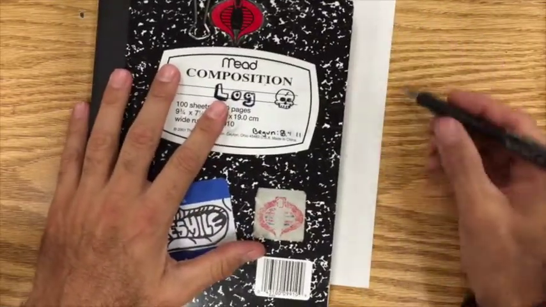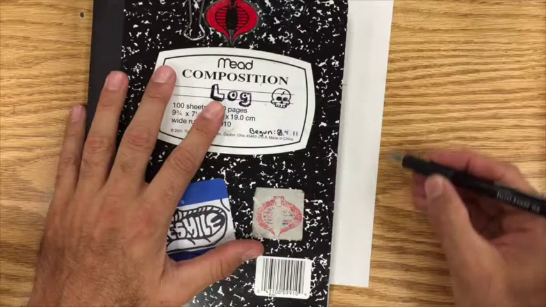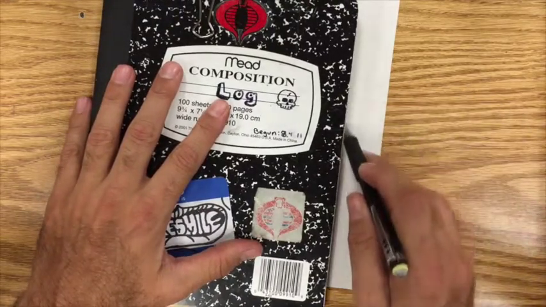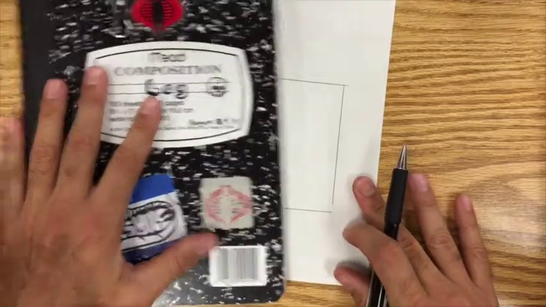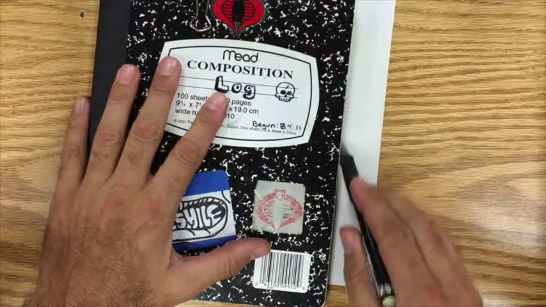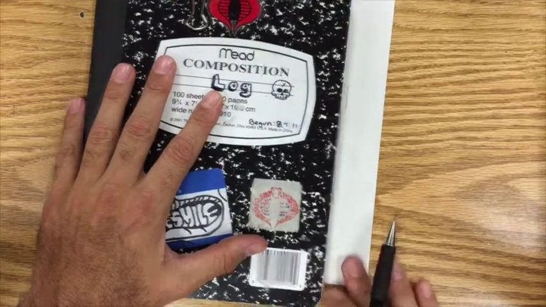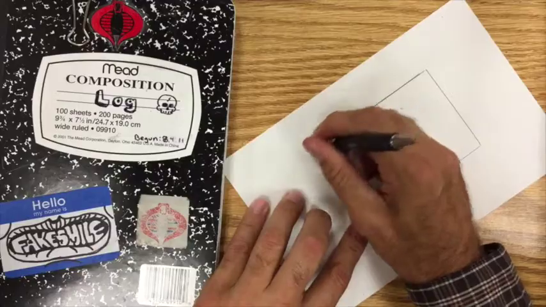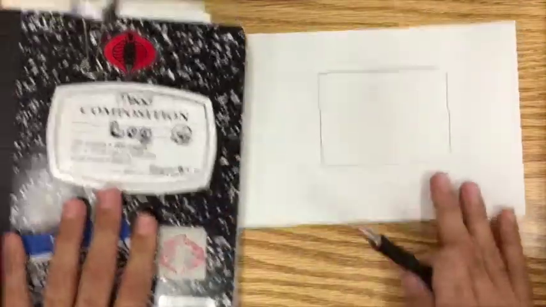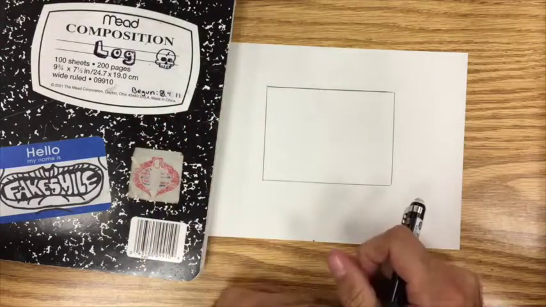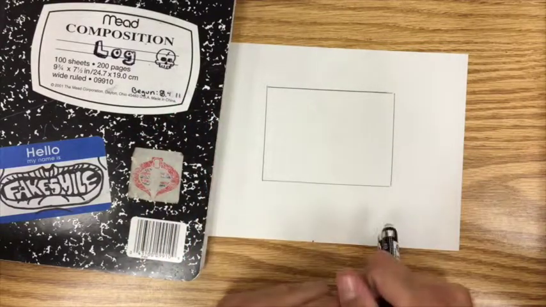One way that you can do that is to pay attention to the edges of your paper and make sure that the lines you draw are parallel to the edges of your paper. If you do that, you should have pretty close to a 90-degree angle. And if you go over a little bit, you just get rid of it. All right, so there's a pretty good square. And it doesn't have to be exactly a square either. You can see I went a little bit wide here.